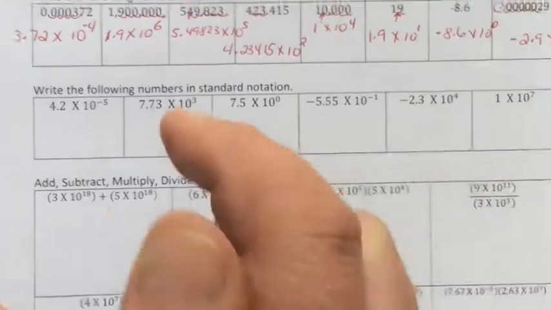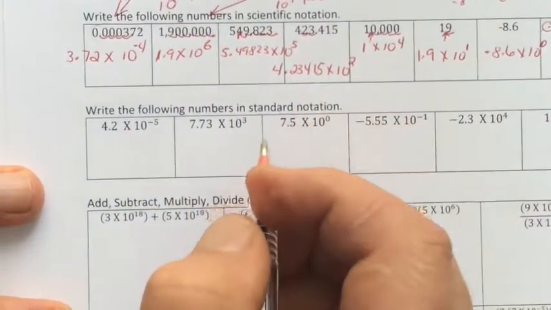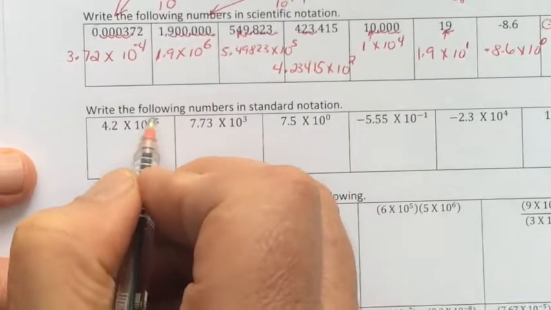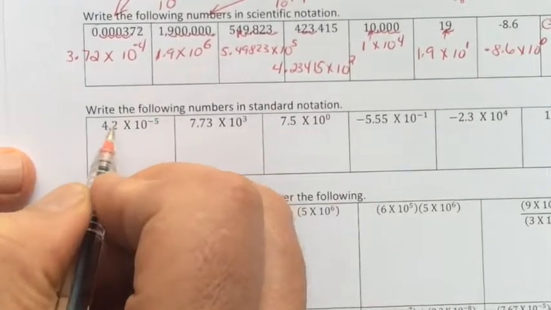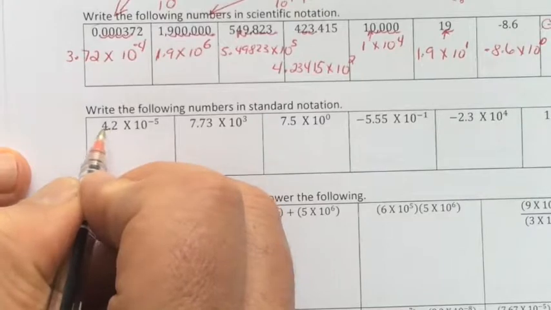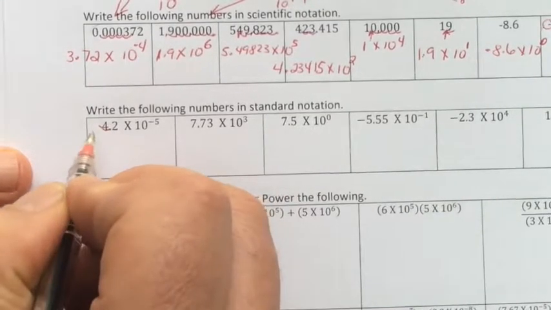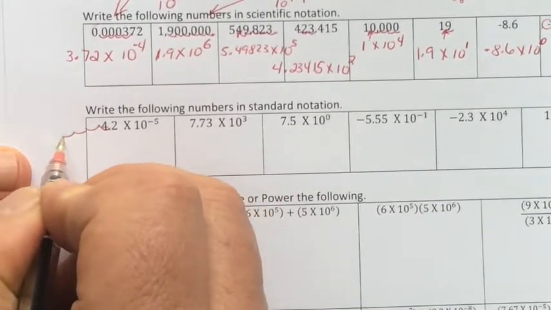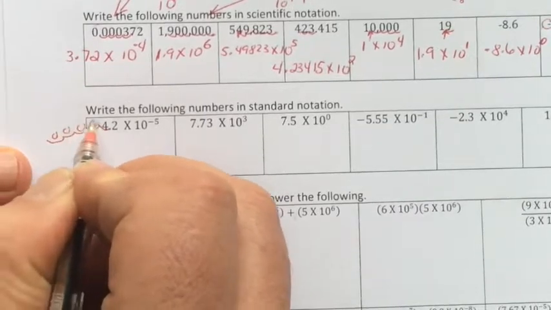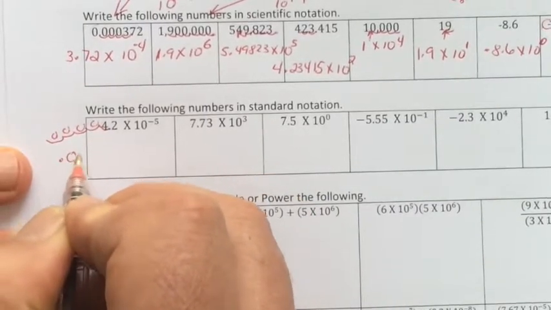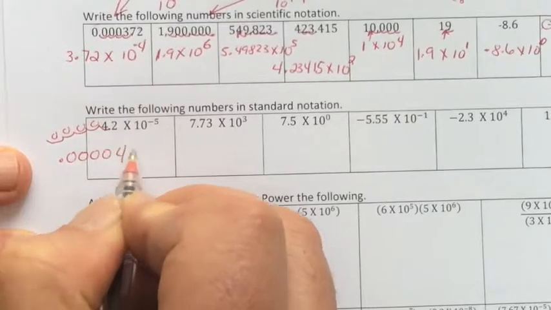Okay, now go the other way. Standard notation means regular numbers. That means it was going to be a small 5 times. Move this 5 times to the left. 1, that puts it in front of the 4. 2, 3, 4, 5. That puts 1, 2, 3, 4 zeros in front of it. So it'll be 1, 2, 3, 4, 4, 2.